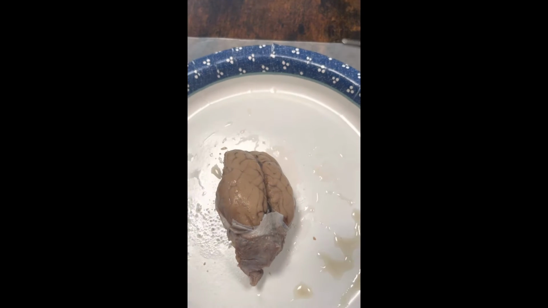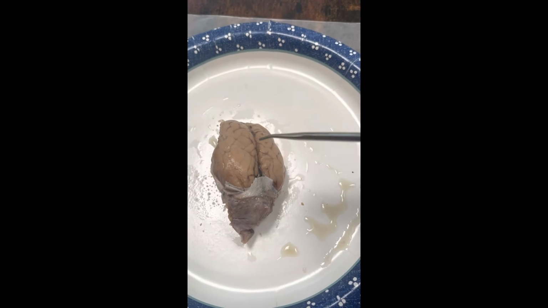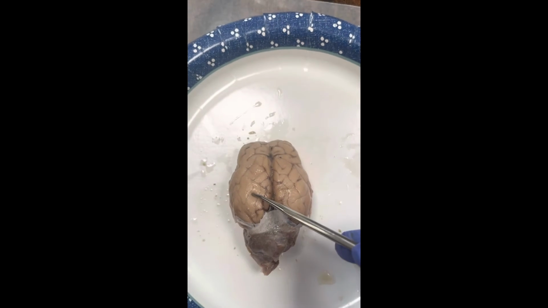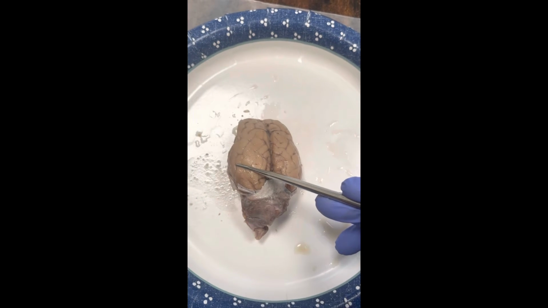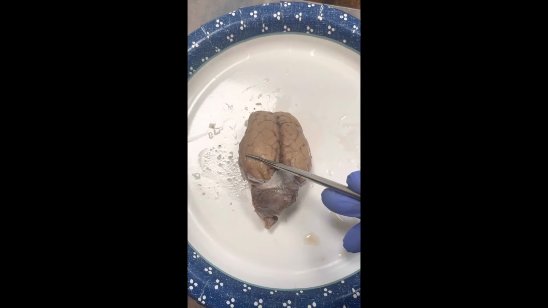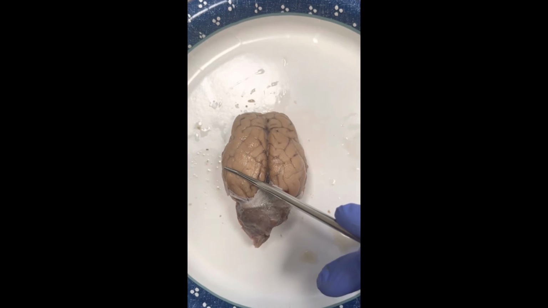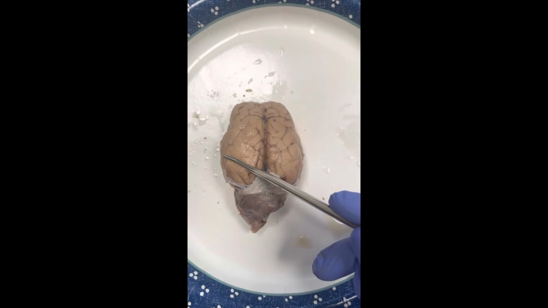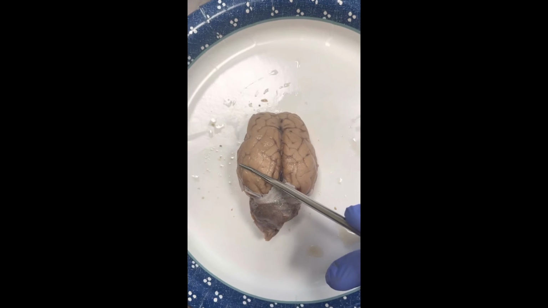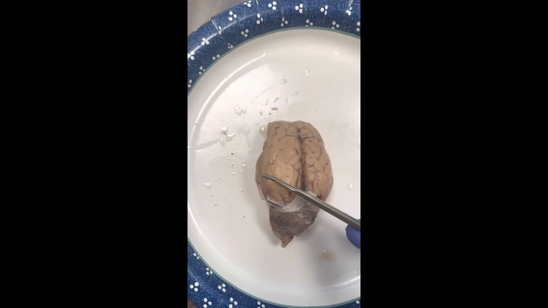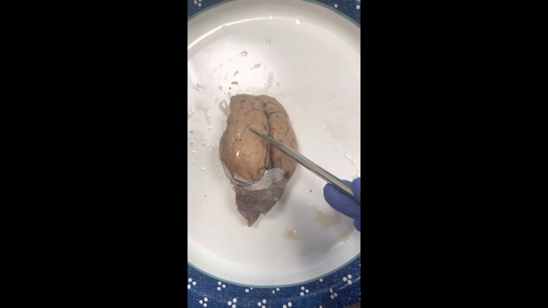Here I have my sheep brain, and I'm going to be describing the different parts of it. So looking at it from the top view. This right here is my sheep brain, and we are looking at it from the superior or top view. I'm going to be pointing out the different structures that we find here. So this would be the right hemisphere, the left hemisphere.